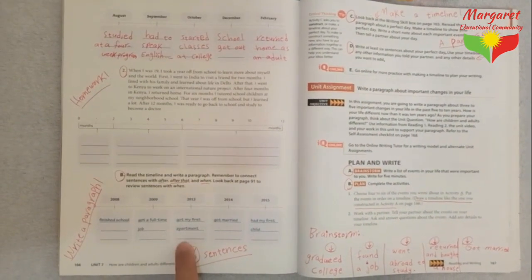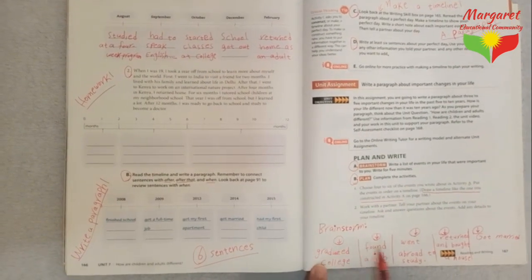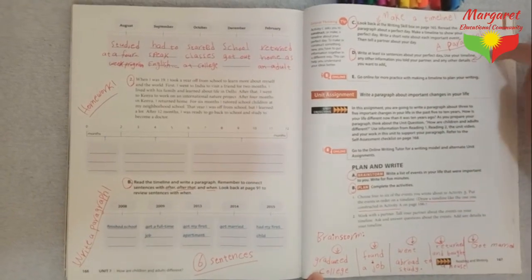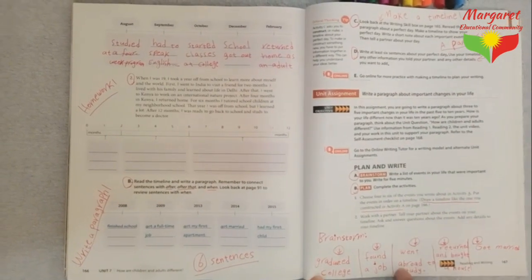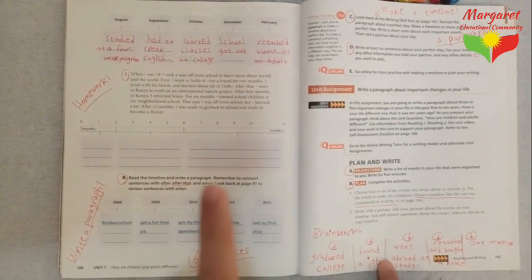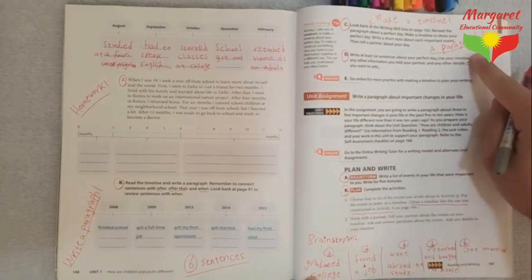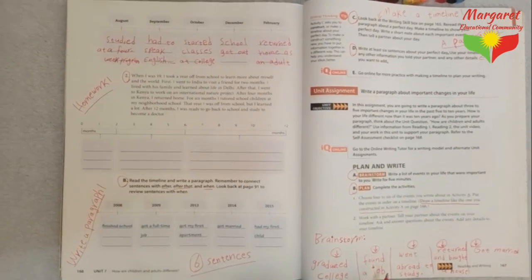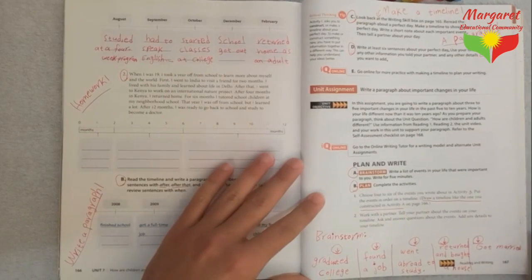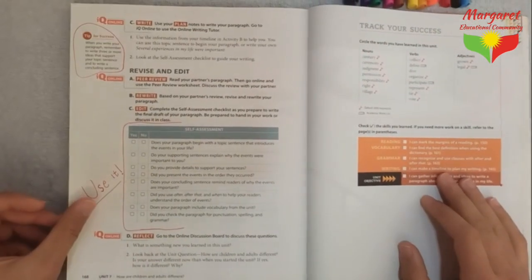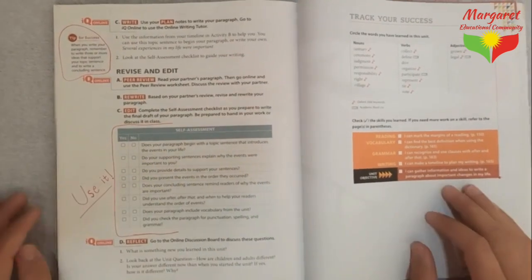After the timeline, make a paragraph of this information. Make a paragraph like the one you wrote here. But this is different from this one, because this is about important changes in your life. This isn't about a daily routine paragraph. So I hope you understood and have a clear understanding of how to do this.